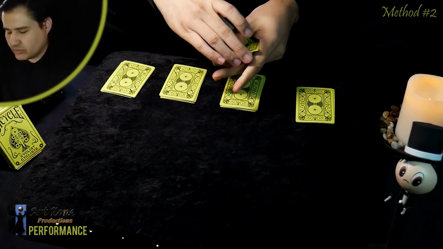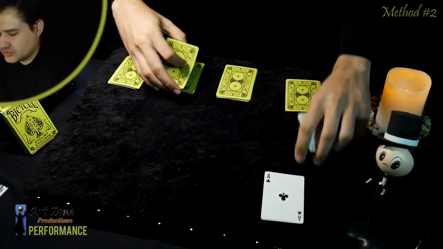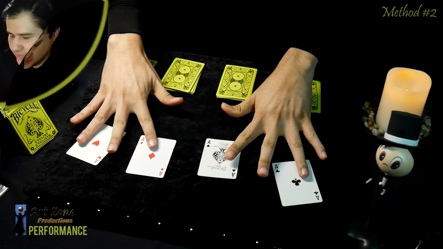Okay, so we have 1, 2, and 3 cards. Okay, these are the 4 aces.